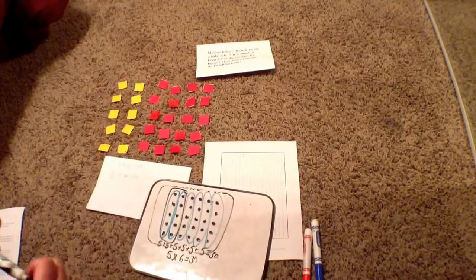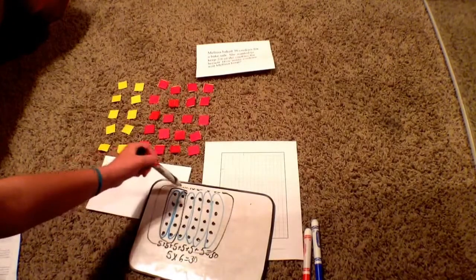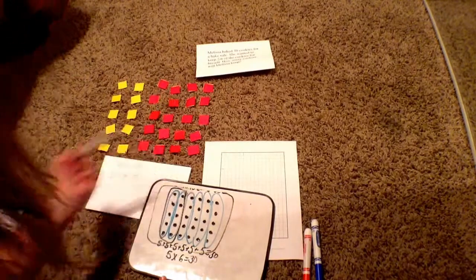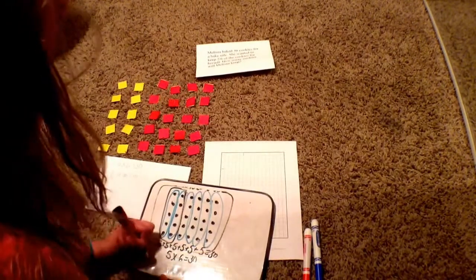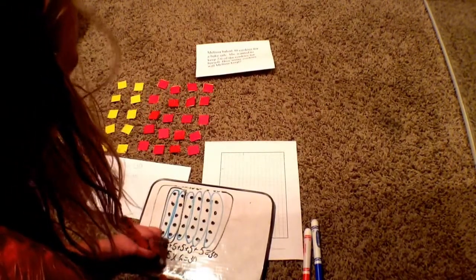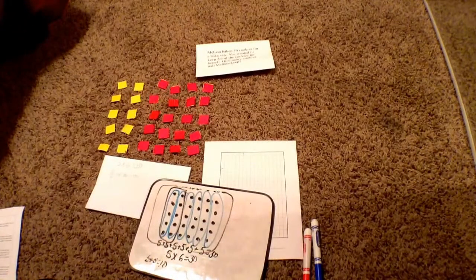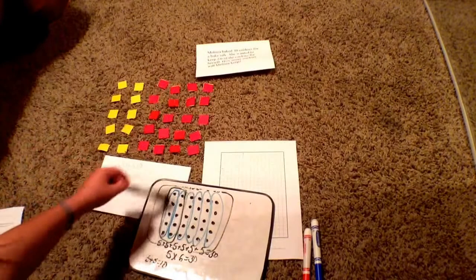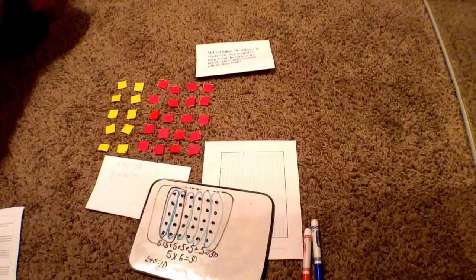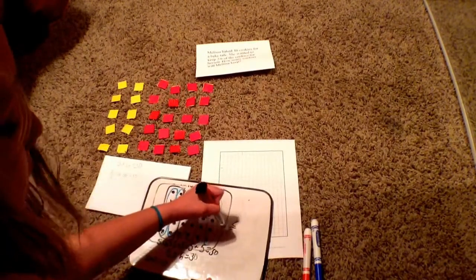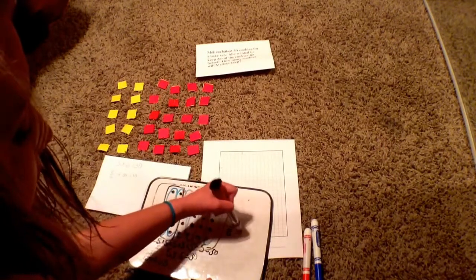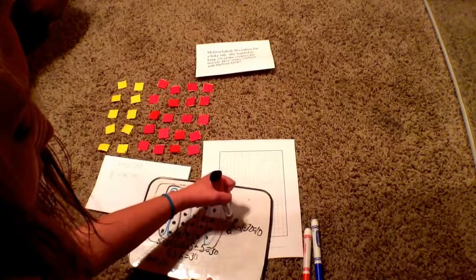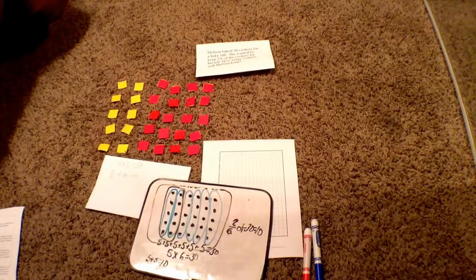So back to our sets, we have 6 sets, and we take 2 of the sets out of 6, so we have 5 plus 5, and that equals 10. So we have 10 cookies in our 2 sets out of 6. So we know that 2/6 of 30 equals 10 cookies. So that's how you solve with the set model.